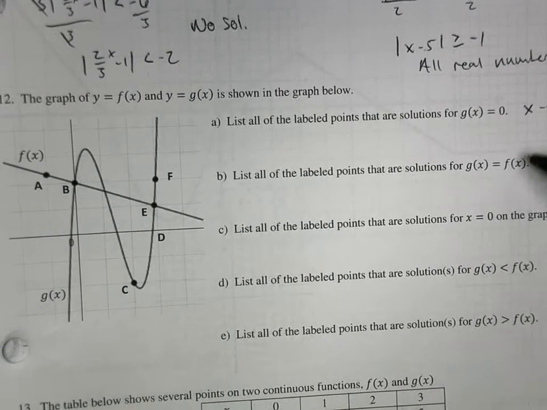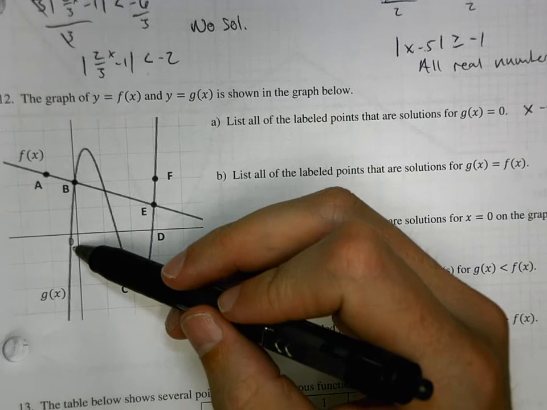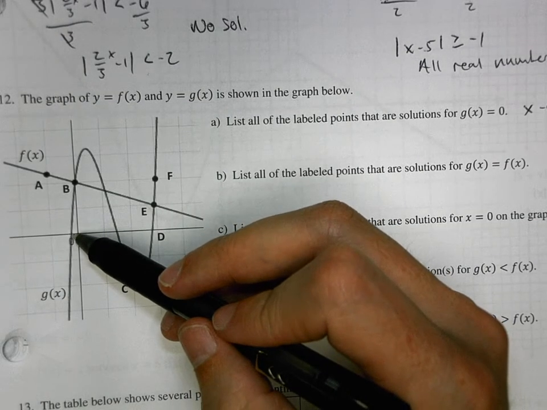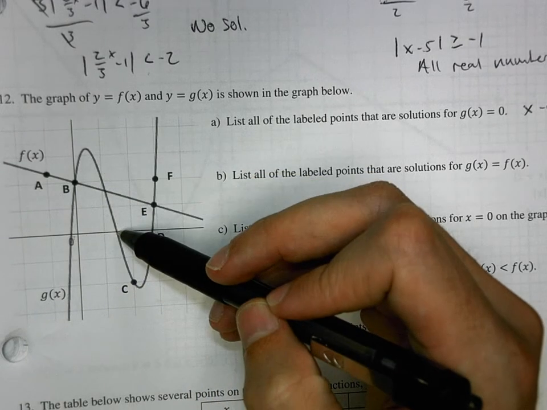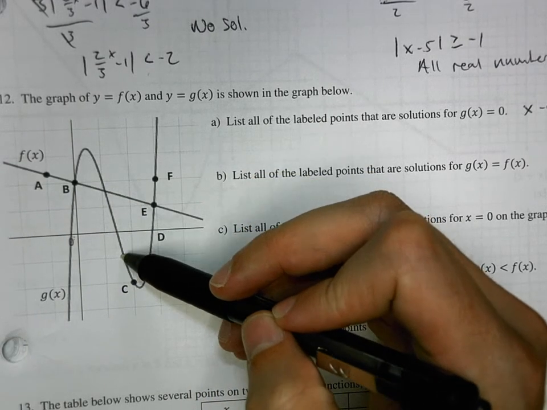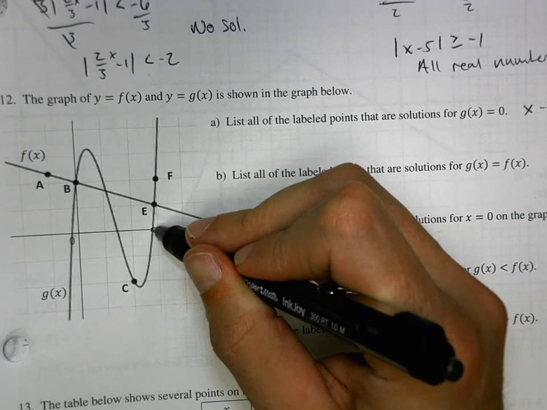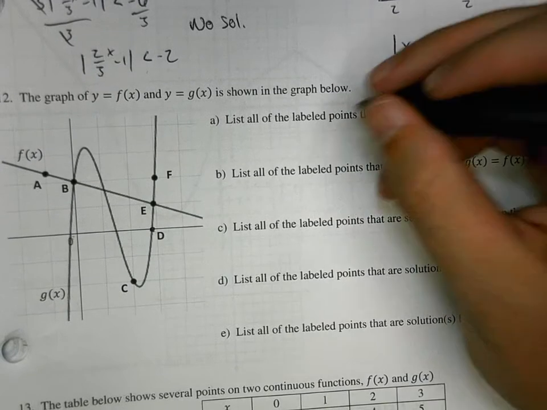So we're going to look for the labeled points. G of x is not labeled right here, but this would be a solution. Keep going up, down. This one's not labeled, but this would be a solution. Down and back up. Right here at point D. This one is a labeled point, so I would say it's D.